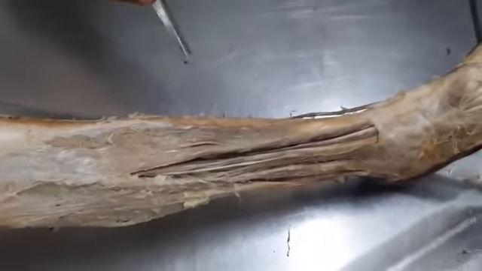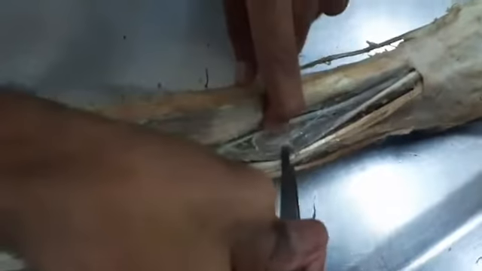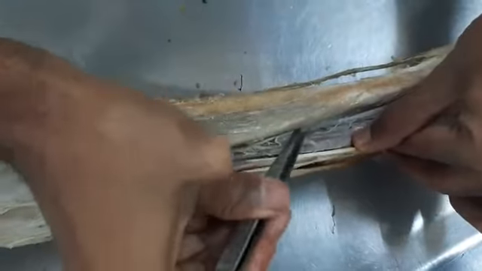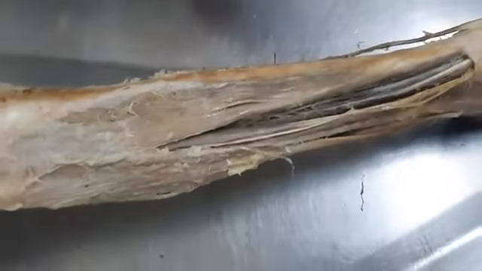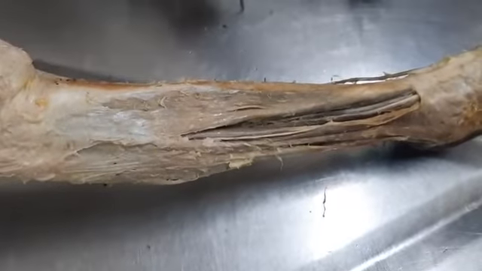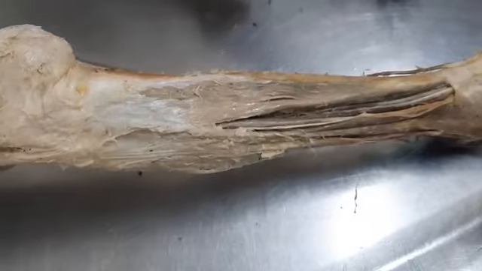And its nerve supply is deep peroneal nerve. And its action is dorsiflexor of foot, inverter of foot, keeps the leg vertical while walking on uneven ground and maintains medial longitudinal arch of foot.